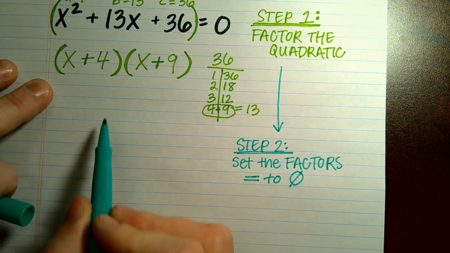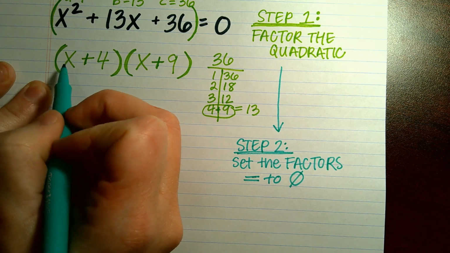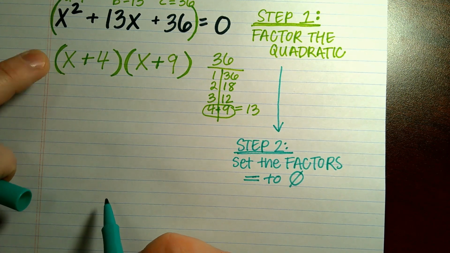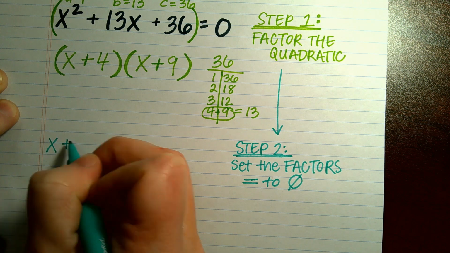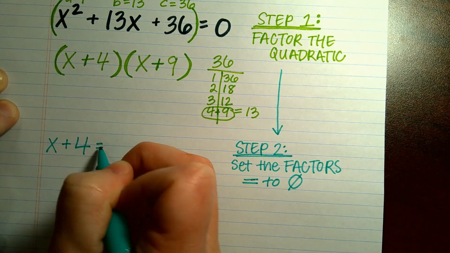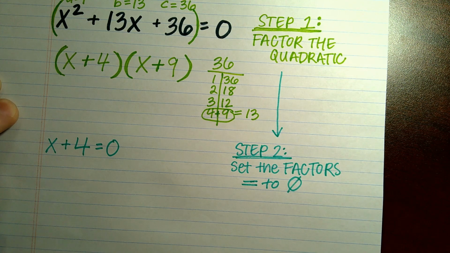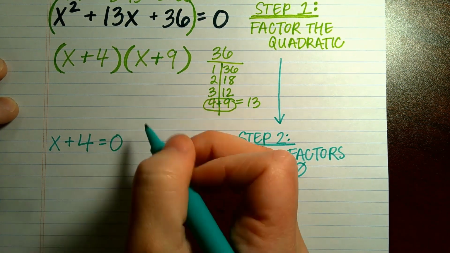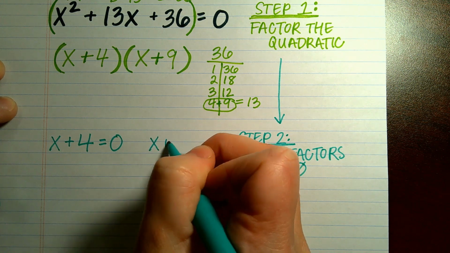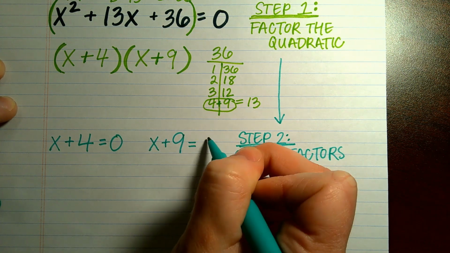So let's do that. My first factor was x plus 4, so I'm going to write x plus 4 equals 0. And my second one was x plus 9, x plus 9 equals 0.